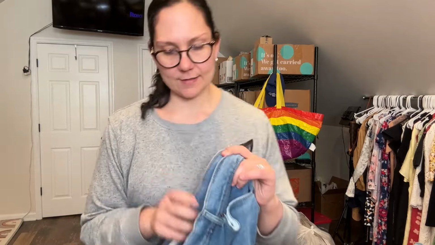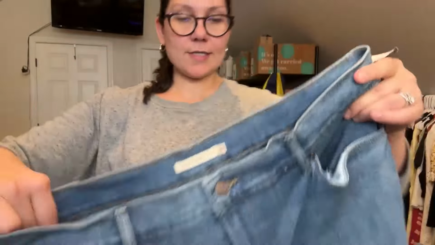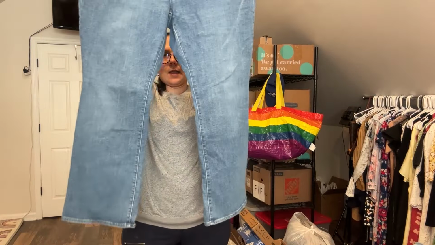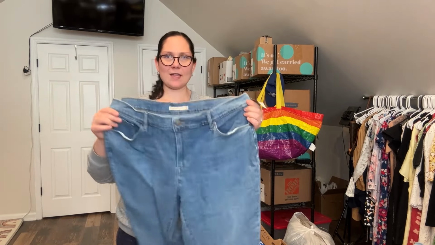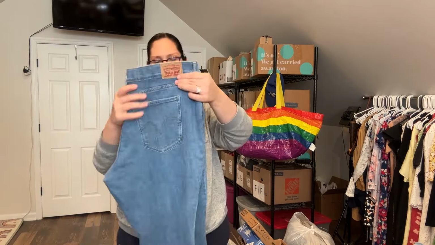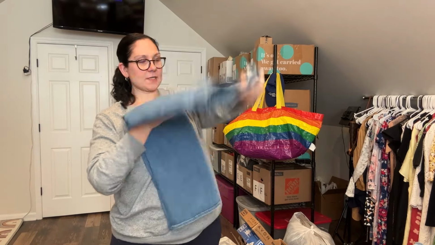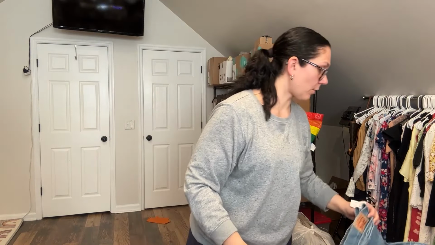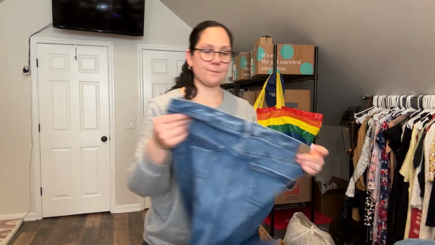These are Levi's classic bootcut jeans, but they're a size 34. And they were $15.99 stamped, so I think they were $2. Especially because they're a bigger size, I felt I would not have very much trouble at all selling those.